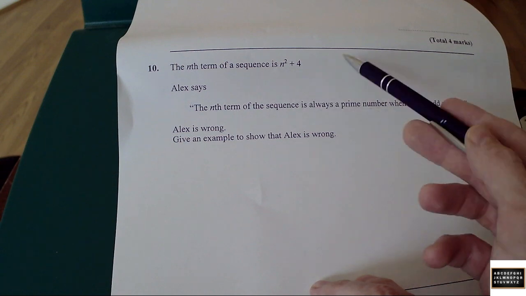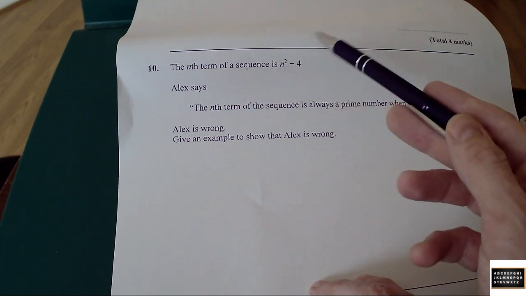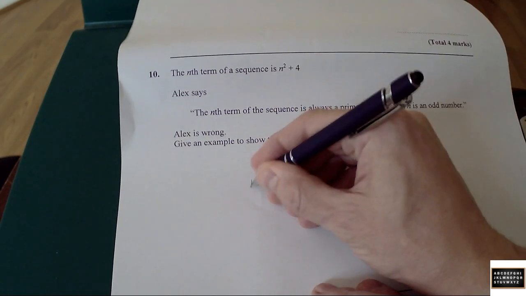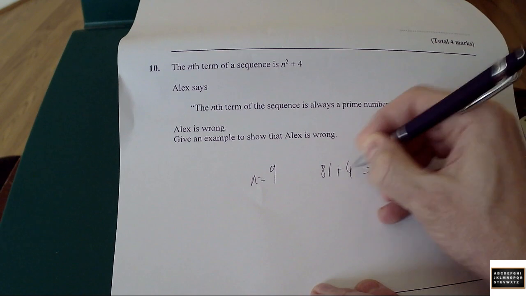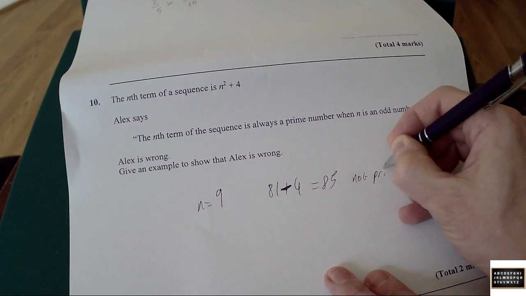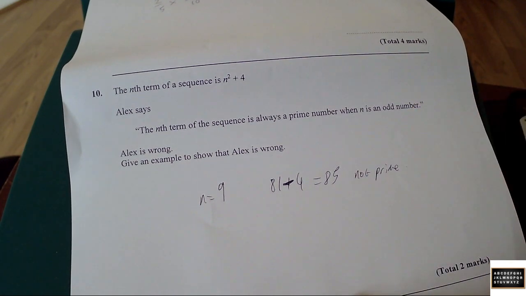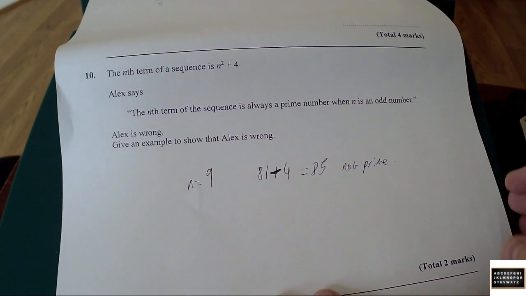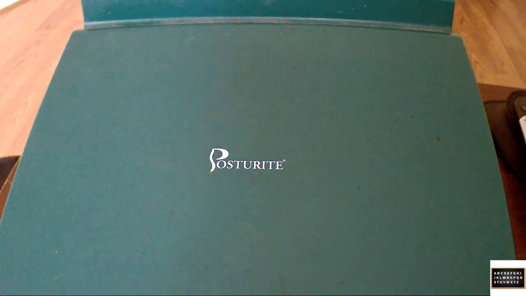Then you're trying 9, 9 squared is 81 plus 4 is 85. Oh, there you go. 9, n is 9, 81 plus 4 is 85. This is not prime. So there we go, there's the counter example. And that will always be the case, that if you go through a couple of options, you'll always find the counter example relatively quickly.